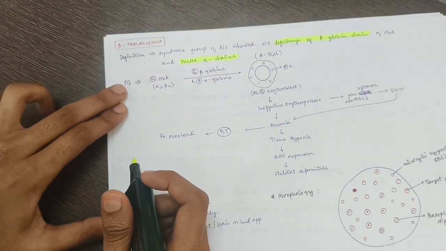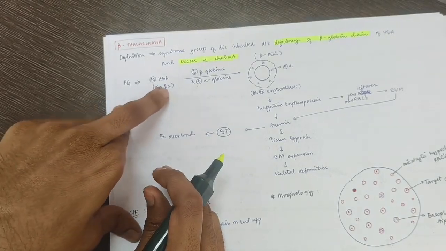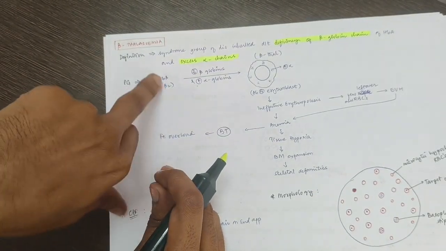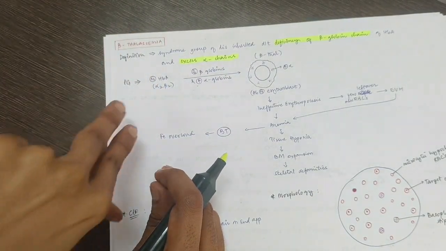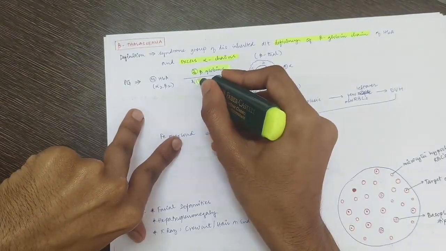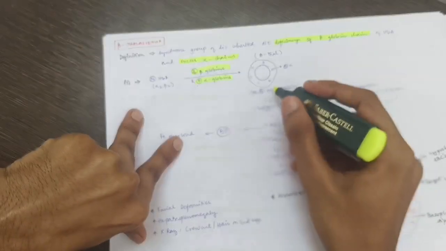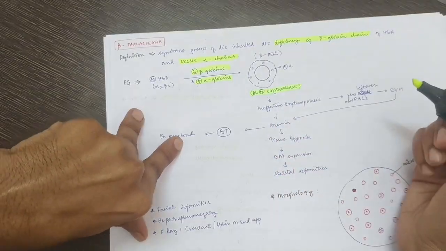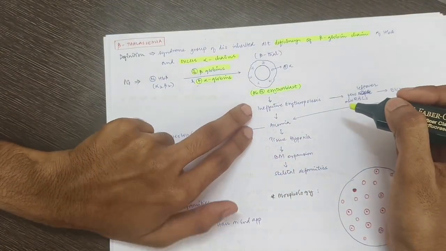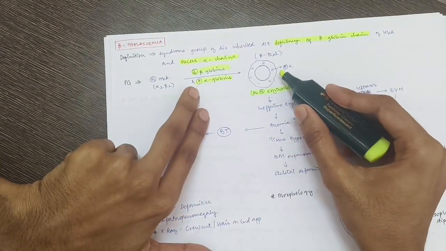So what is the pathogenesis? Usually in normal hemoglobin, that is alpha 2 beta 2, due to some quantitative defect, there is a decrease in the beta chain and an increase in the alpha chain. Because of this, what happens, there is abnormal erythroblast formation, where you are going to see decreased beta chains and an aggregation of alpha globins.